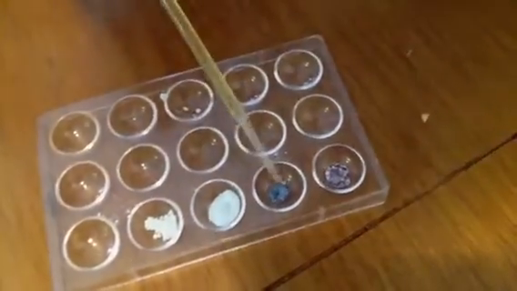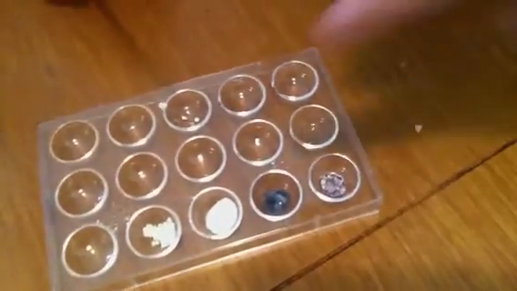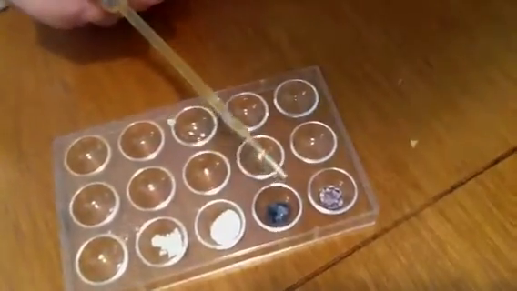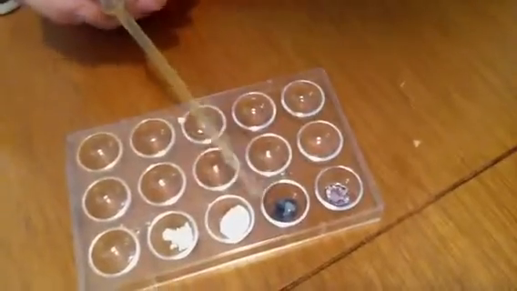Okay, so here we have another reaction. It's a little bit different. See how dark that is? It's a much more opaque color, a more bluish color, but a lot darker.